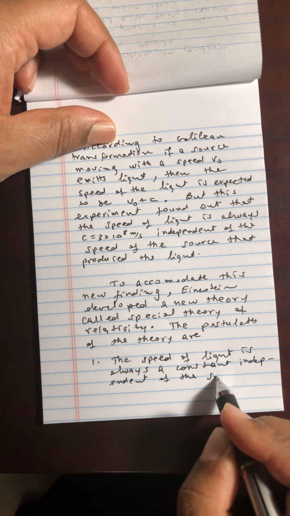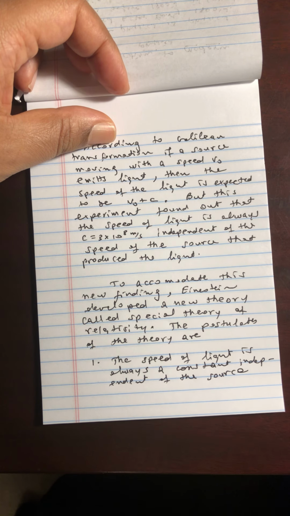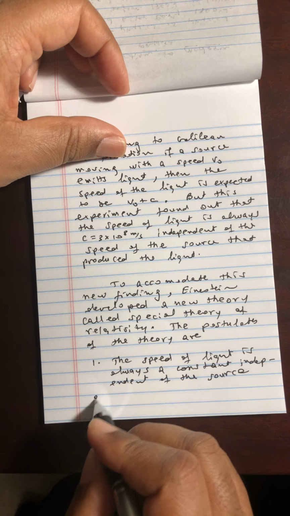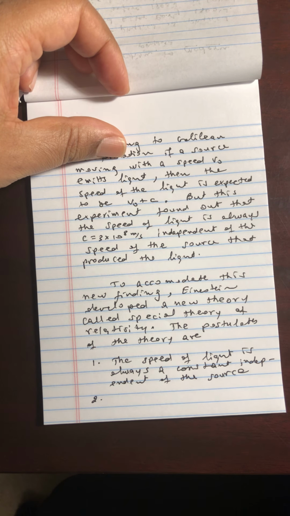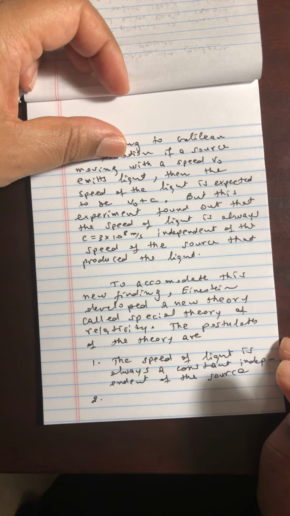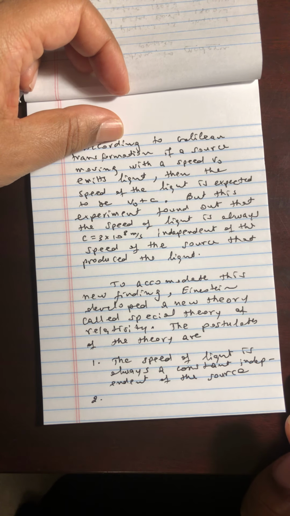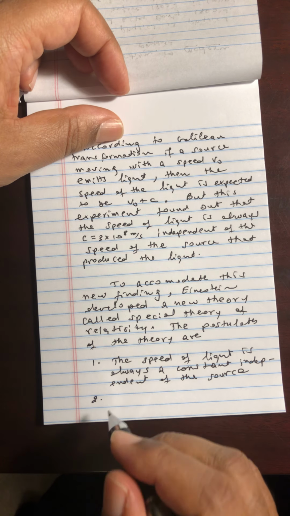This is one of the postulates he uses, which is basically the finding of the Michelson-Morley experiment. And the second postulate is that all coordinate systems moving with a constant velocity with respect to each other are equivalent.